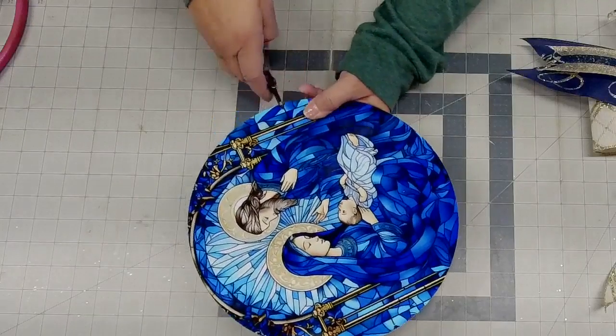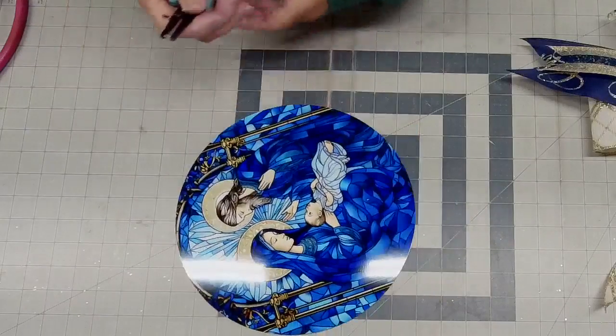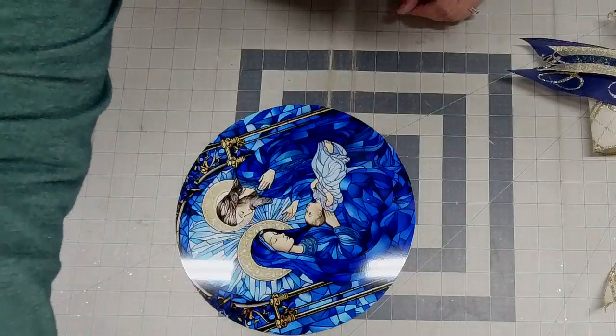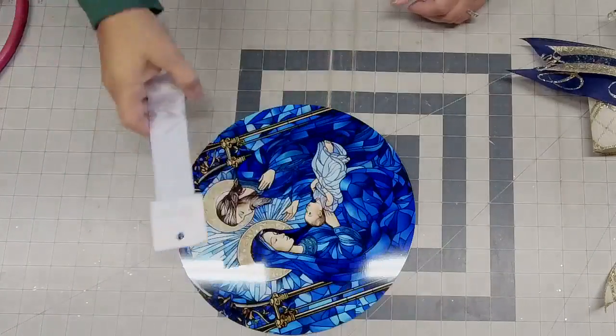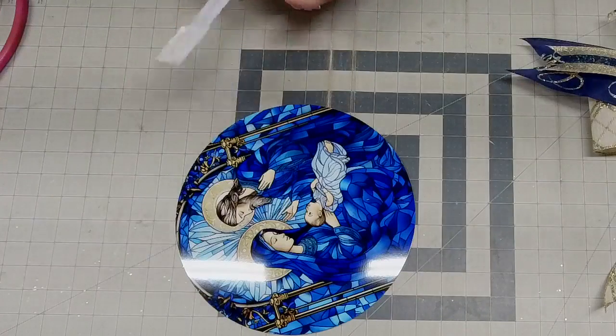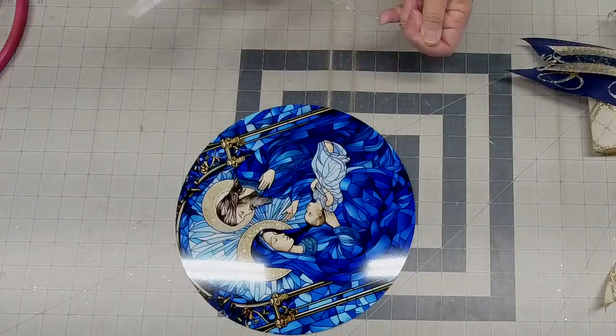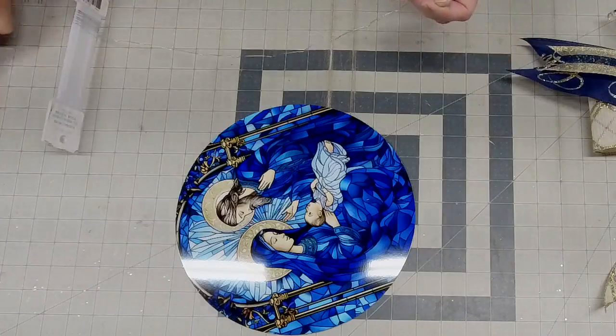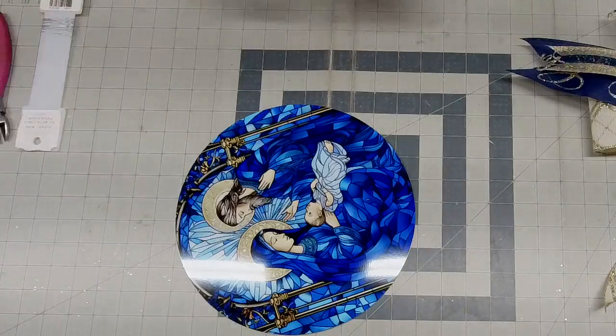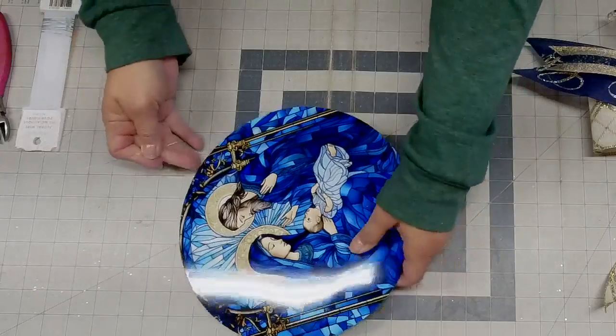So just like that, works just like a hole punch right into metal. And then I prefer to use floral wire. I'm going to use this one up for a change. So just like that. I think we might have enough on this one, which would be great.